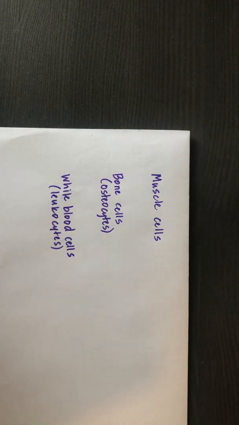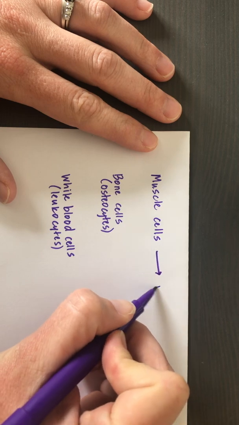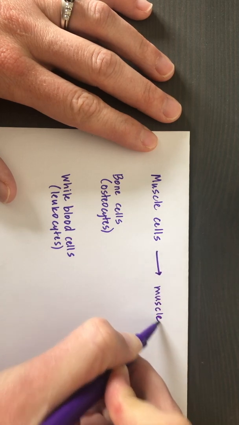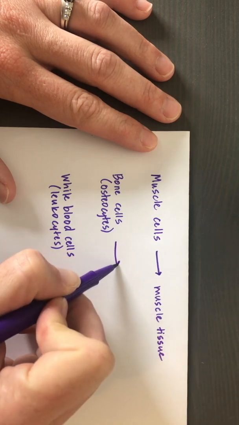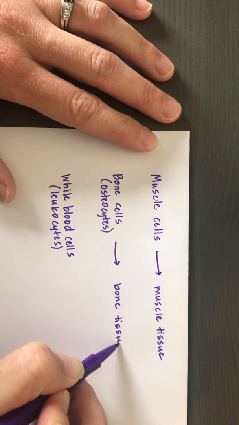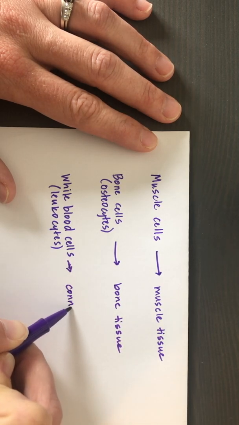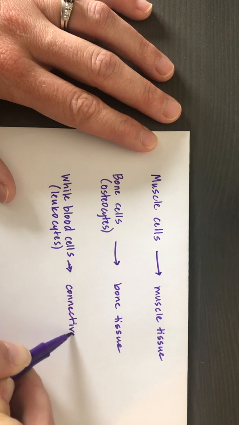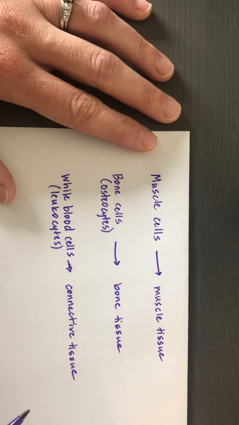So if you go back to the bottom of your paper, we could actually talk about some kinds of tissues. We're going to have muscle tissue, and then you could have bone tissue. White blood cells are weird. They actually become part of something that we call connective tissue. So all of your blood gets to be called connective tissue because it is one of the things that helps connect your body together.